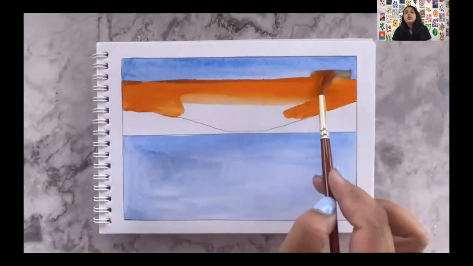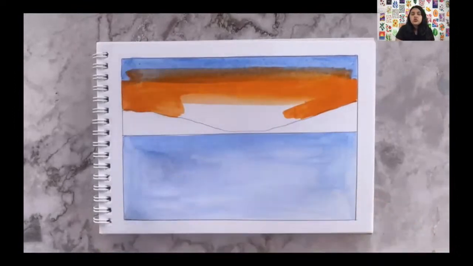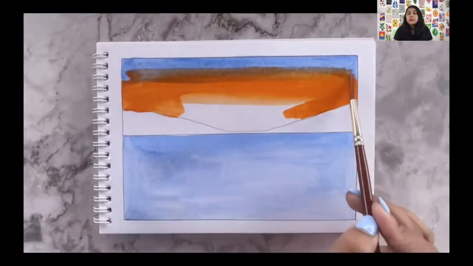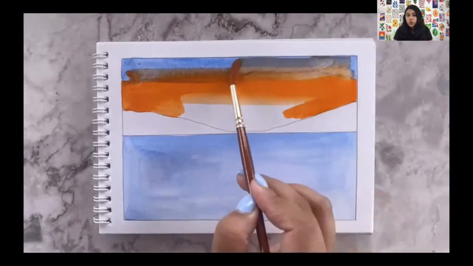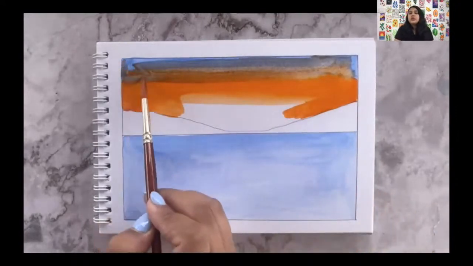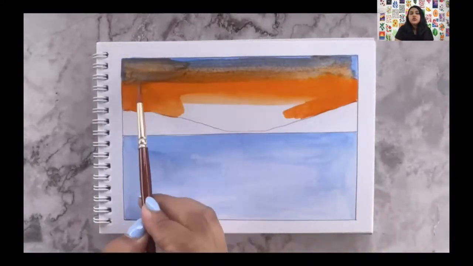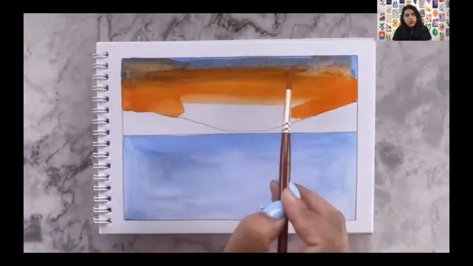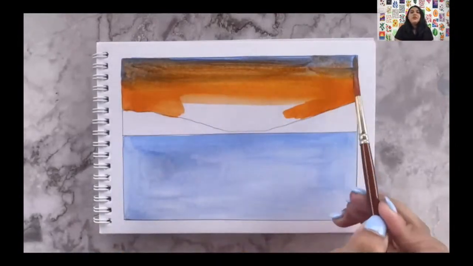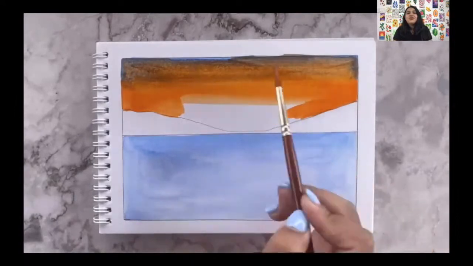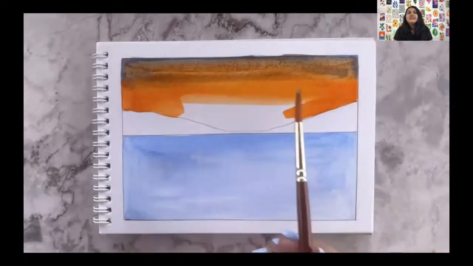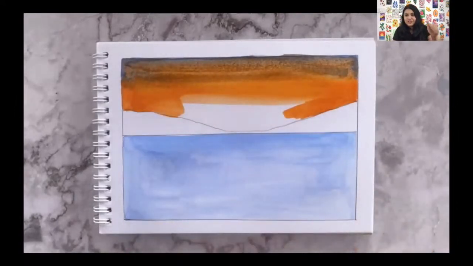Now if you want to have a clean look to this, take a little bit of water and start blending your blue and your orange. Now your blue might end up looking a little darker than it was earlier, which is completely all right. That's what tends to happen when there is a sunset. So here you can see I've taken a little bit of that and merged that in.